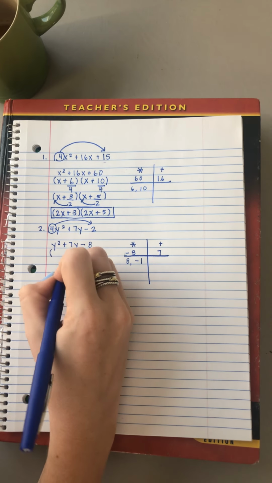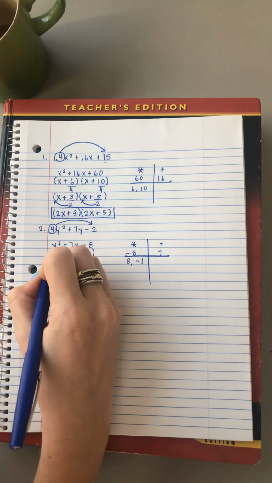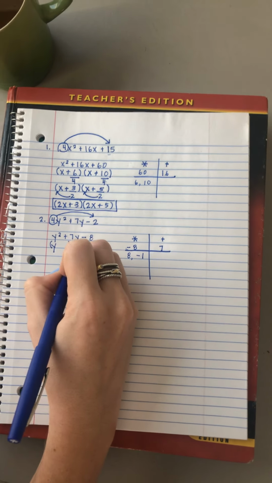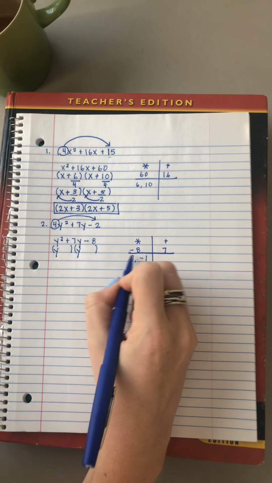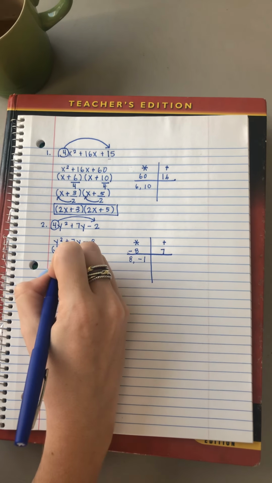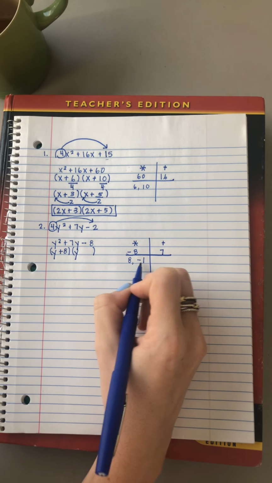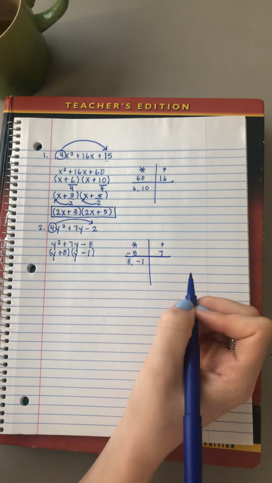So I can set up my parentheses. First terms, here it's y, sometimes it's x. Second terms are what you find here. So this is a positive 8, so I've got a plus 8, and a negative 1, so minus 1.